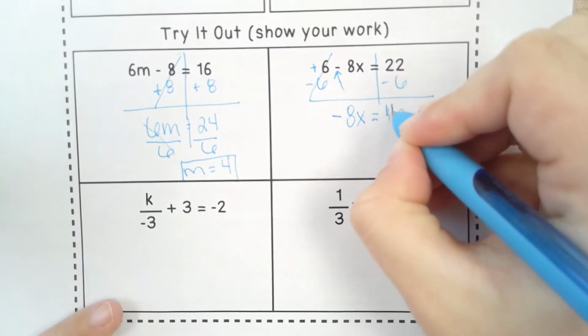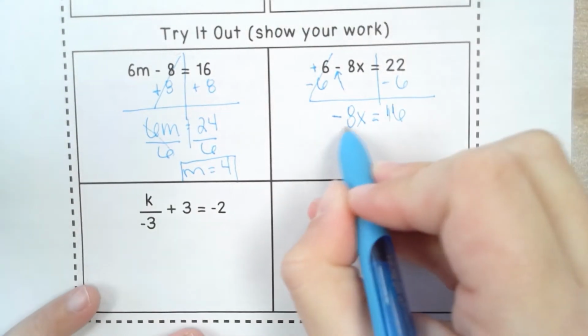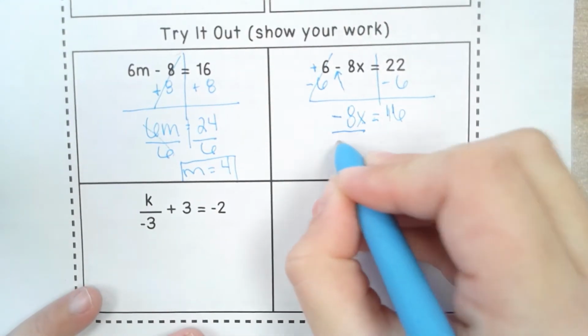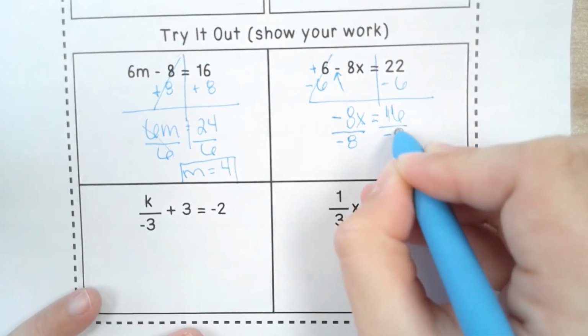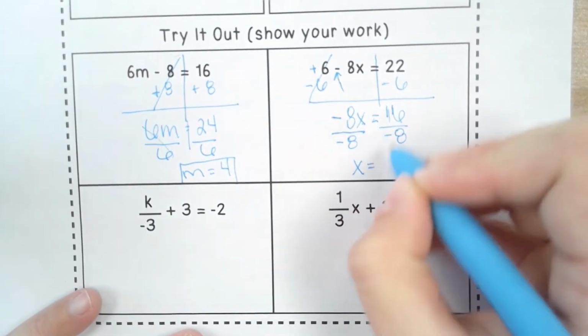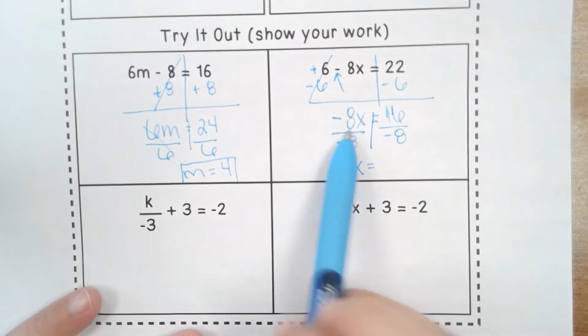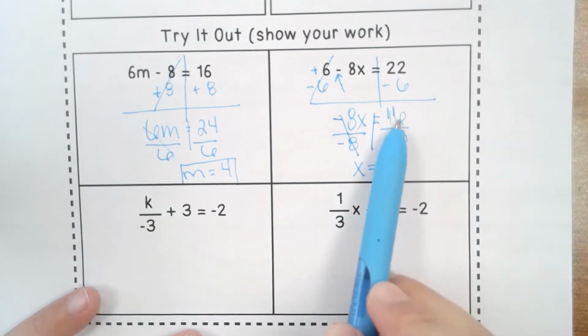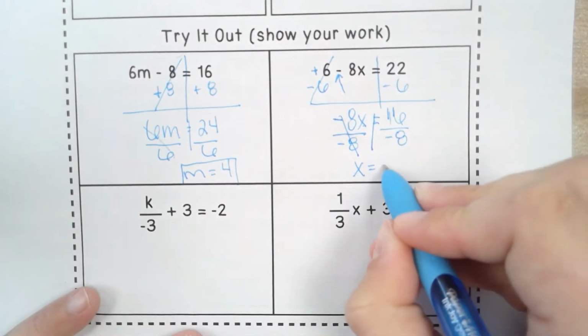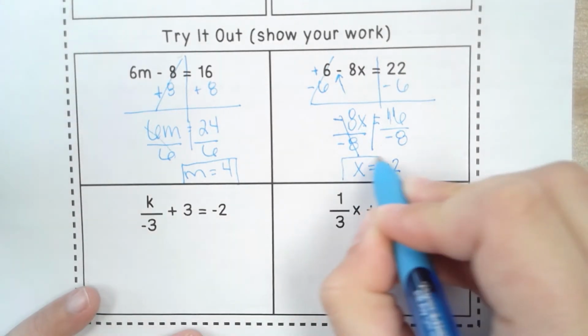Alright, and then our last step to get x by itself. Right now, negative 8 and x are multiplying, so the opposite of multiplying is to divide. So remember to do it on both sides of your equal sign. So your negative 8's cancel, you're left with x equals, and then 16 divided by negative 8 is negative 2.